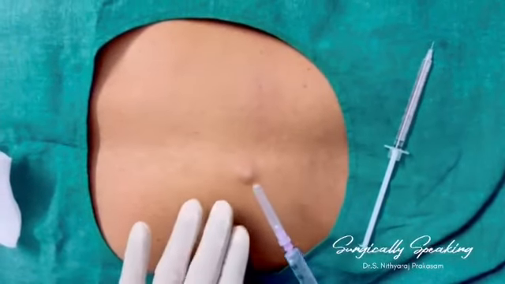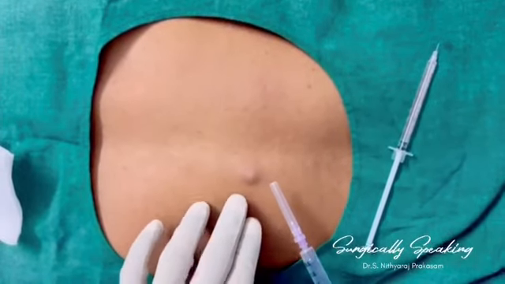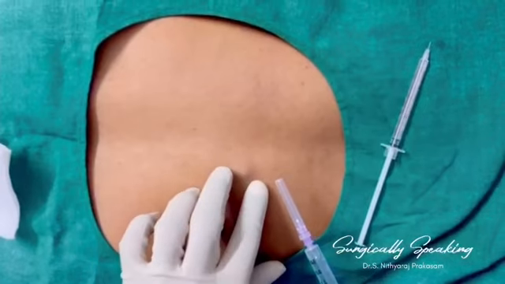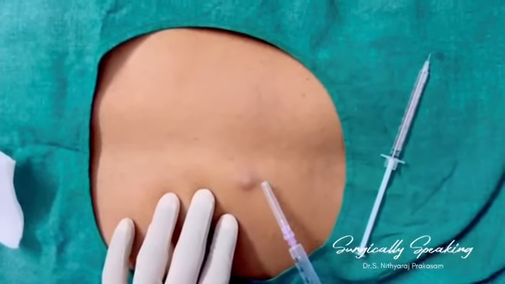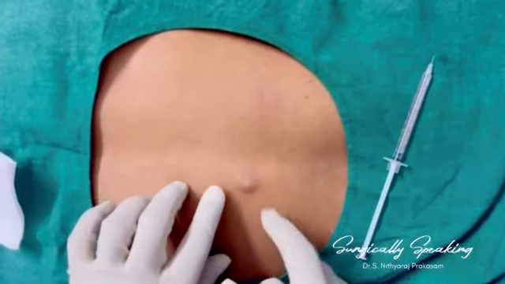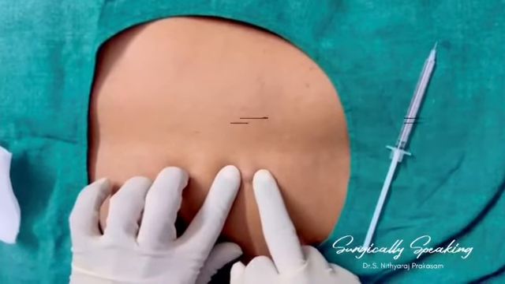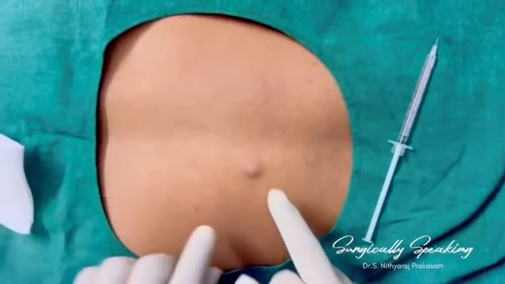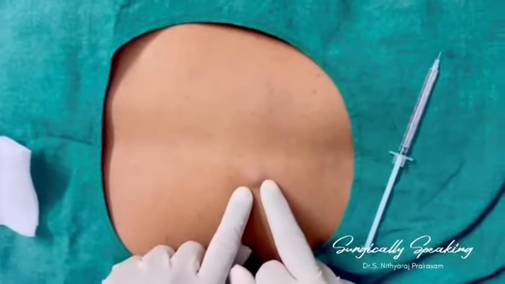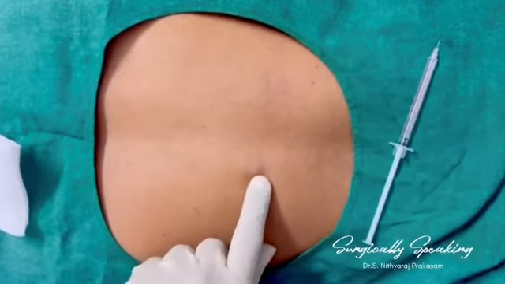This is the sebaceous cyst at the back, probably infected. I'm going to try to excise it, which will be difficult. But if it's difficult and grossly infected, then I'll have to come out after doing an incision and drainage.